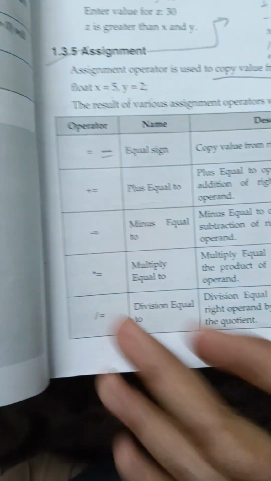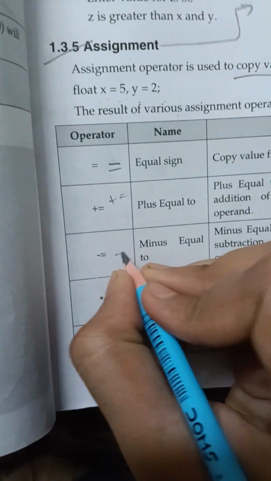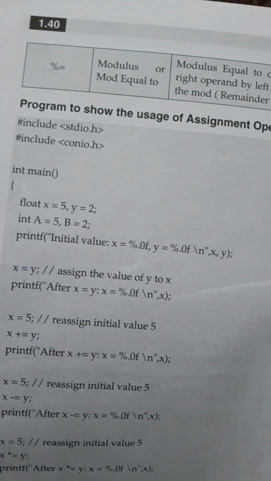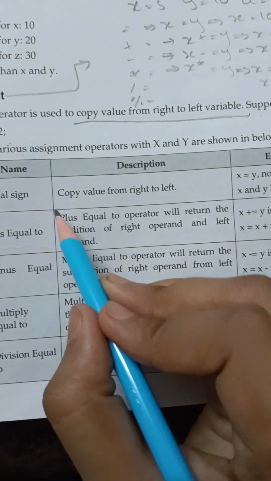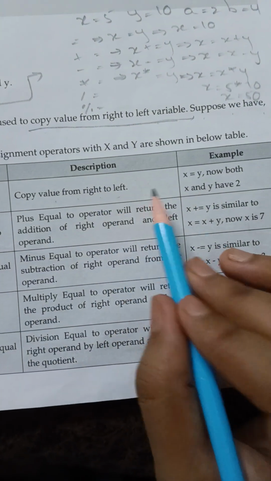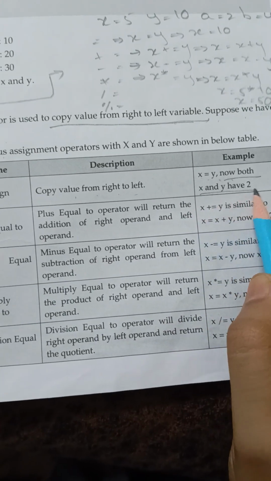In the others, just add plus equals to, minus equals to, multiply equals to, division equals to, and modulus equals to, and write the name of that. Same description: copy value from right to left, x equals to y. Now both x and y have 2.